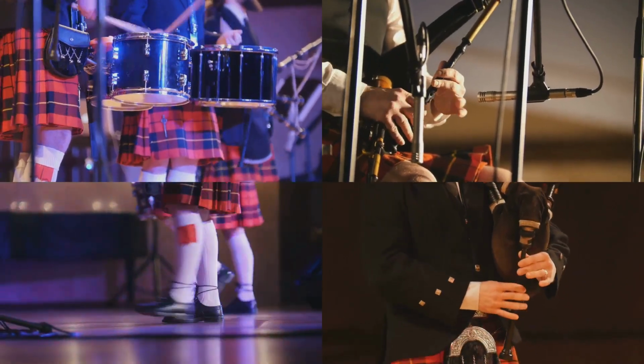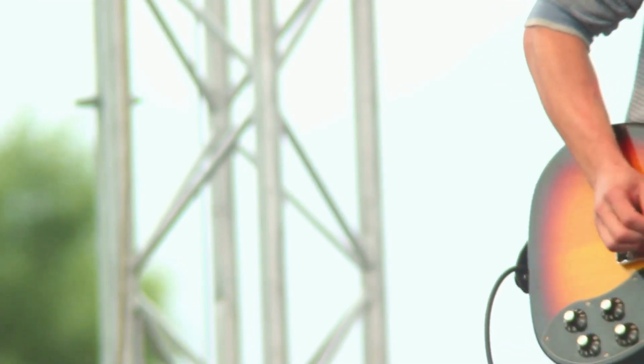4/4 is the most common time signature. You'll find it in a lot of popular music.